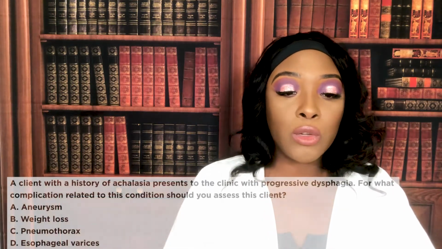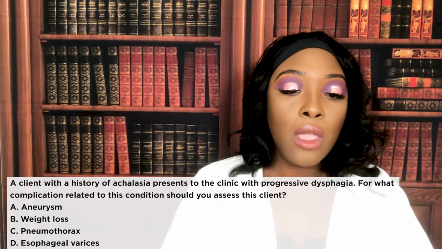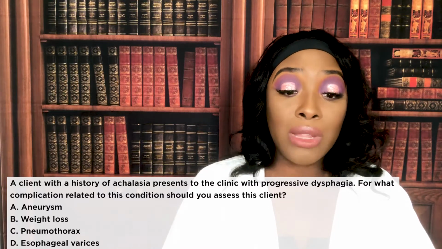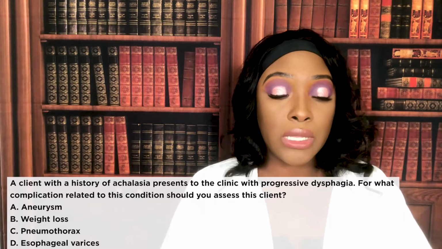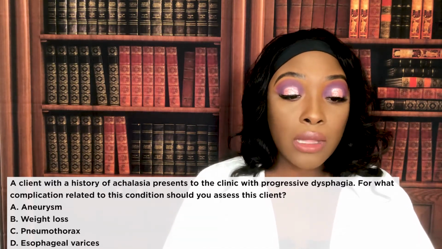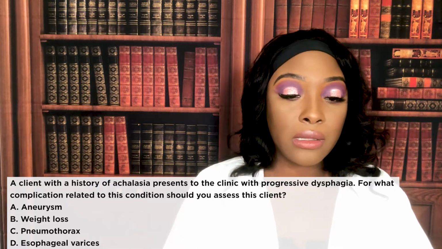A client with a history of achalasia presents to the clinic with progressive dysphagia. For what complication related to this condition should you assess this client? A, aneurysm, B, weight loss, C, pneumothorax, or D, esophageal varices?